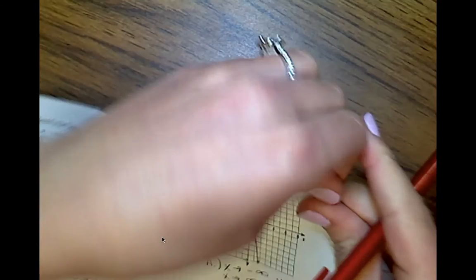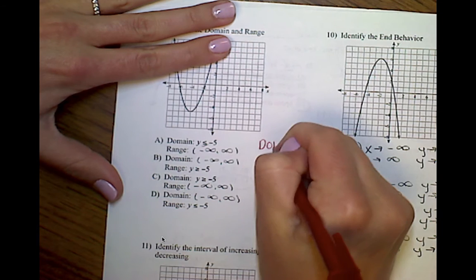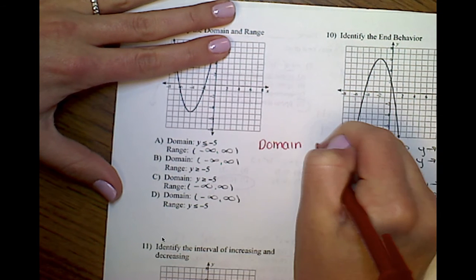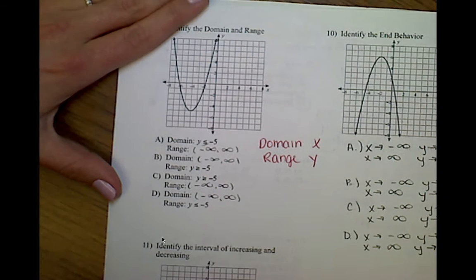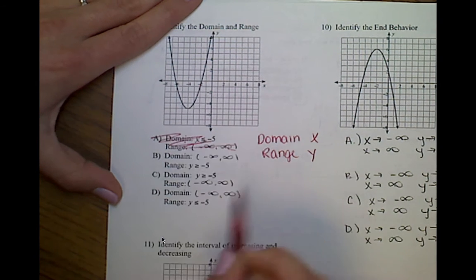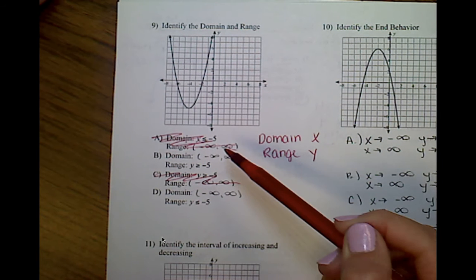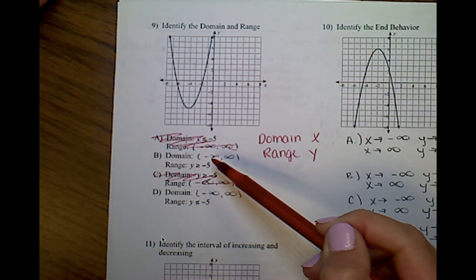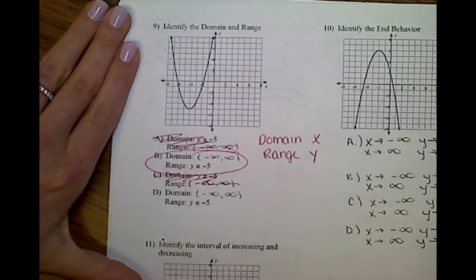Okay, number 9, identify the domain and range. Remember, domain is your x values, and range is your y values. So if I'm looking at this, it says domain has a y in it, I'm going to get rid of that option. The only difference between these two are the ranges. So you get a greater than symbol or a less than symbol. This thing's opening up, so it's going to get a greater than symbol.